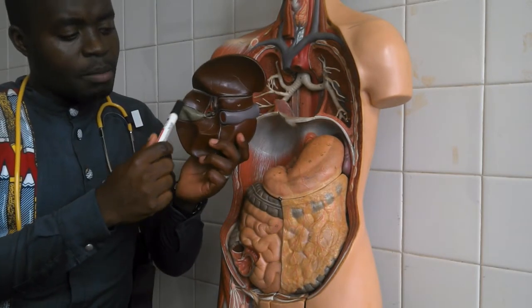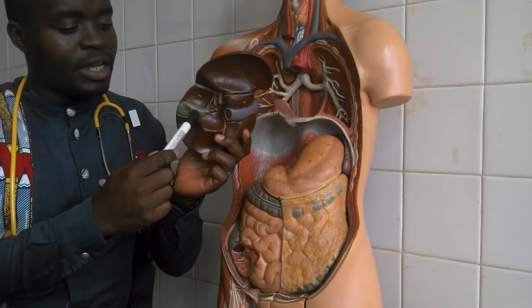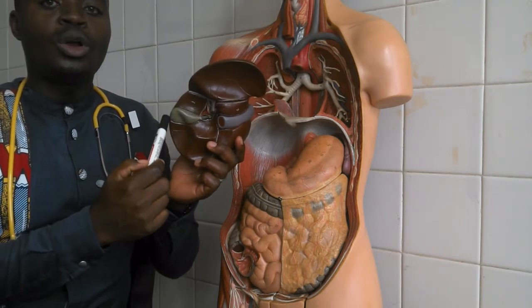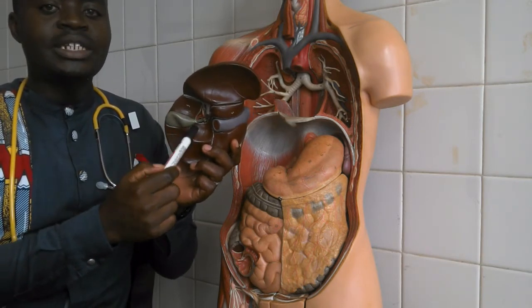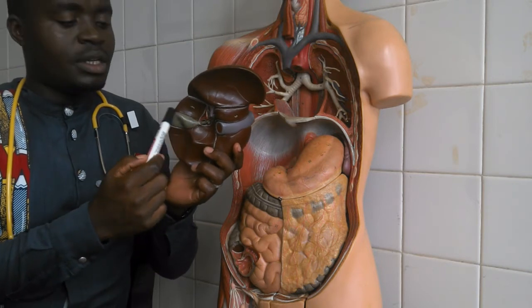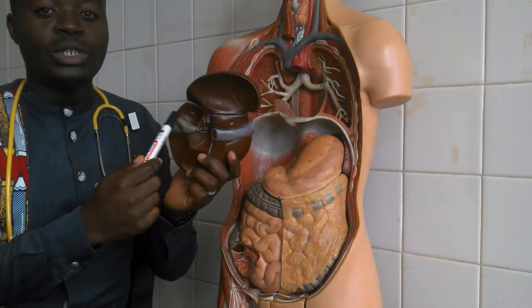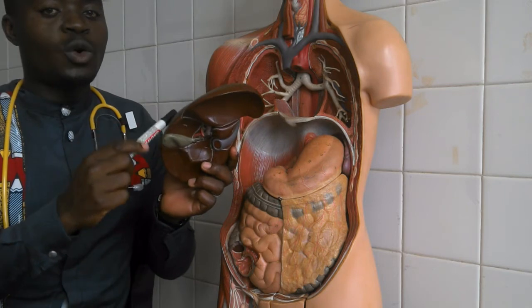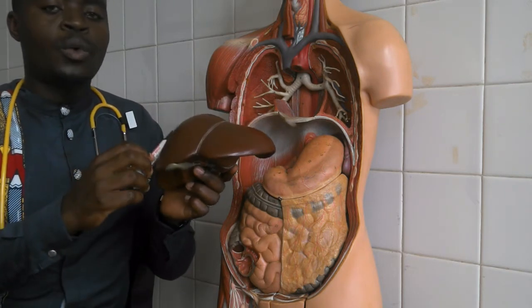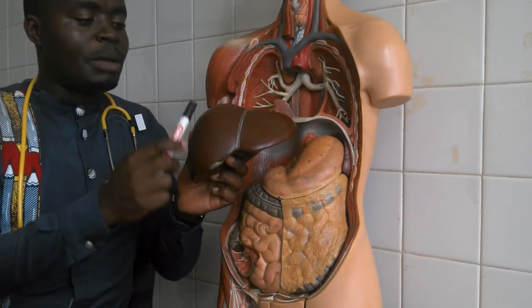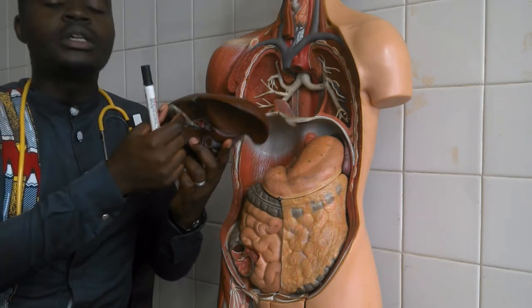Inferior to the liver, but on the liver as well, we find what we call the gallbladder. You get it? This is the gallbladder. Sometimes people suffer from it. You may get confused when you have pain within your right side. Maybe not the whole liver, maybe the gallbladder.